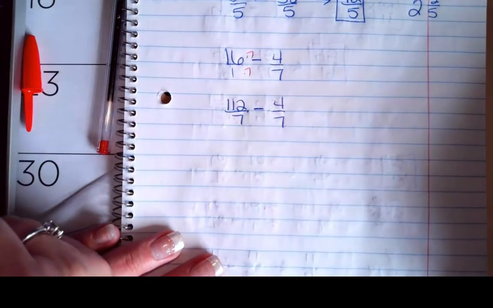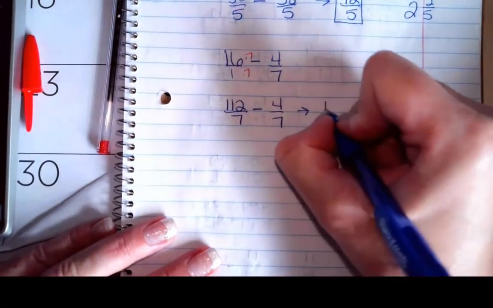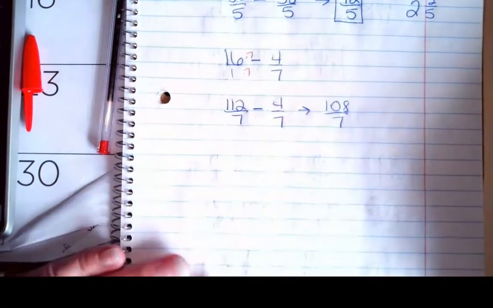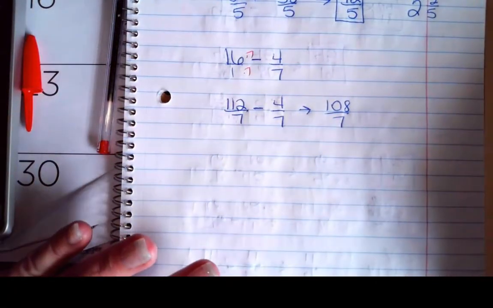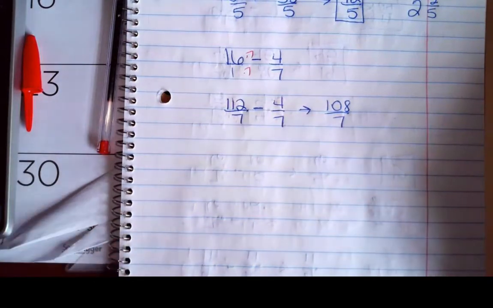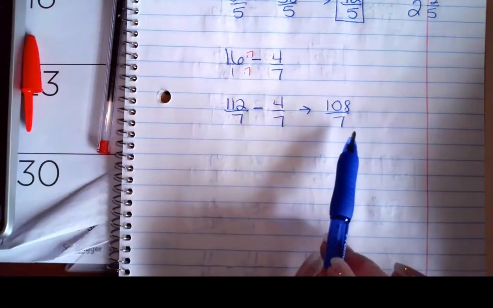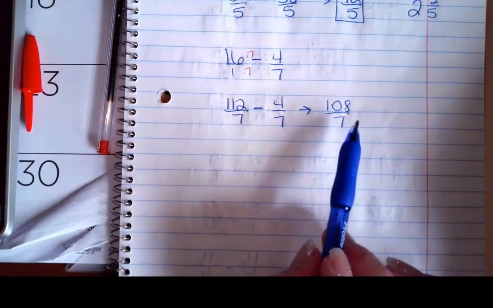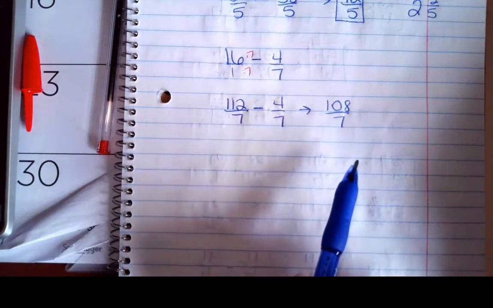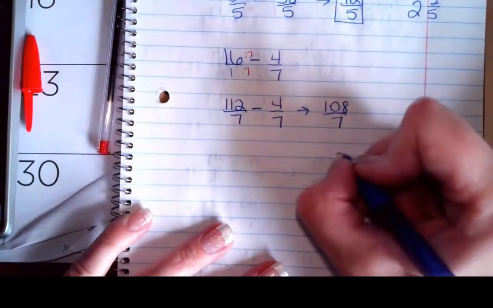So 112 sevenths minus 4 sevenths must be 108 sevenths. And 108 divided by 7 does not reduce pretty. Okay, so you can either leave it as 108 over 7, or we can change it to a mixed number.